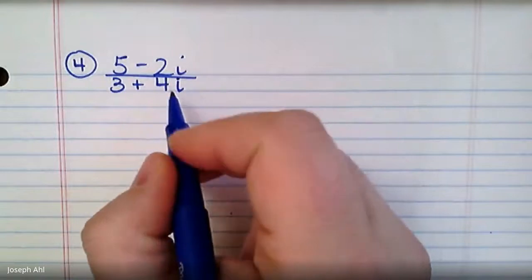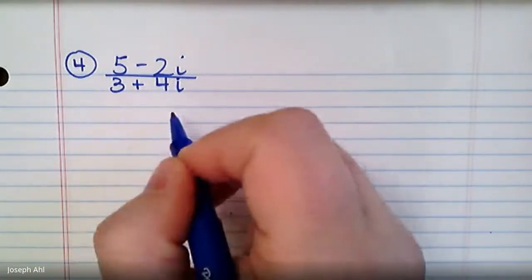Okay. In order to divide complex numbers, it's going to use a strategy that we're already familiar with. Whenever you're dividing, we don't like dividing by things that are imaginary, just like we don't like dividing by things that are radicals in the denominator. And that's kind of your big hint.